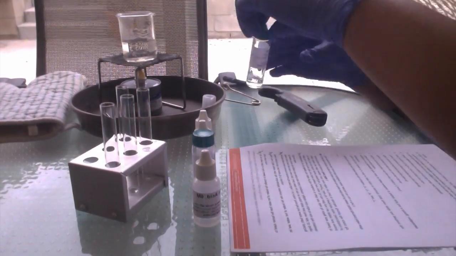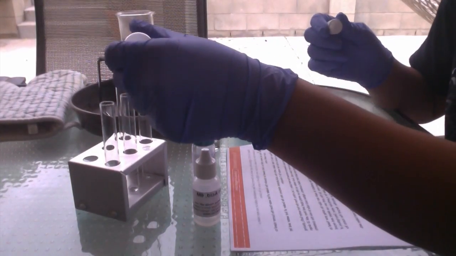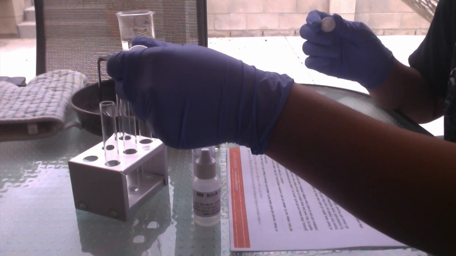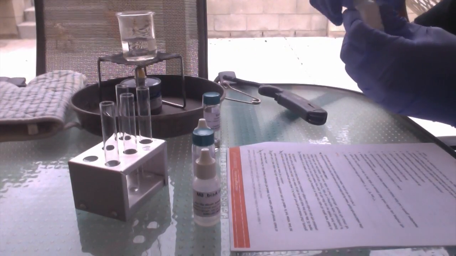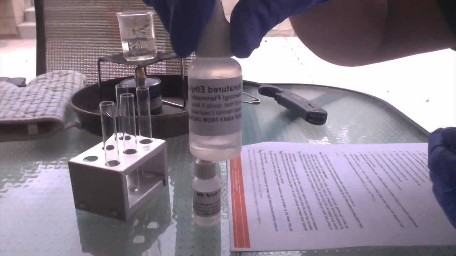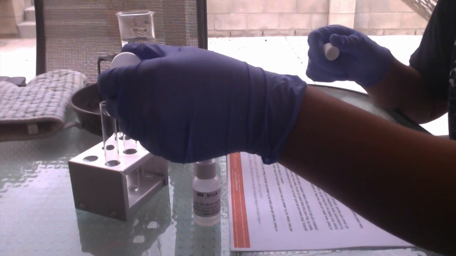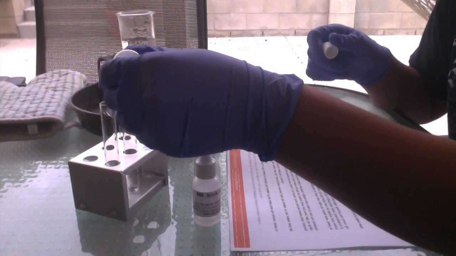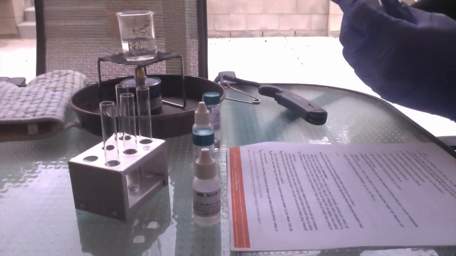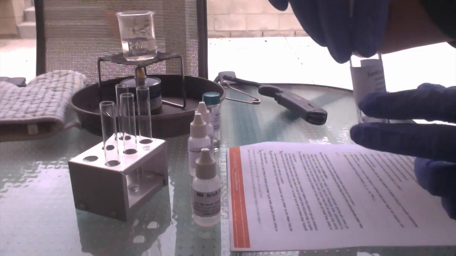Then we're going to put 5 drops of methanol into test tube 4. Sorry, that was methanol. 5 drops of ethanol into test tube 5. 5 drops of isoamyl alcohol into test tube 6.